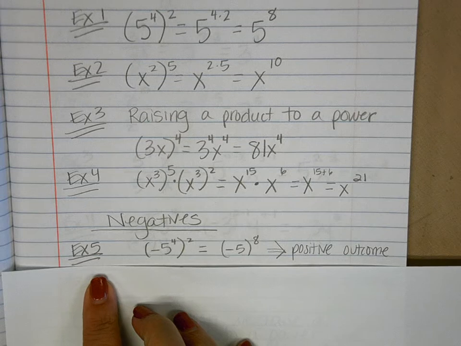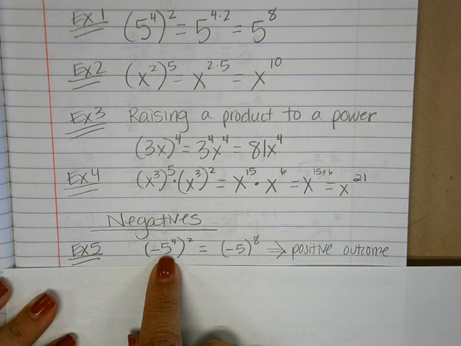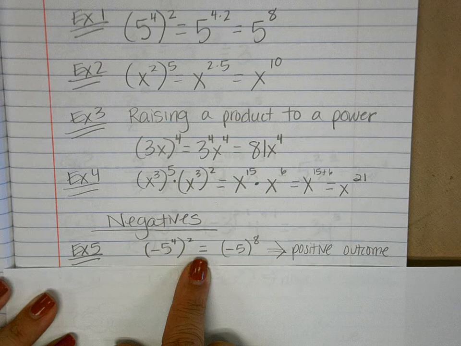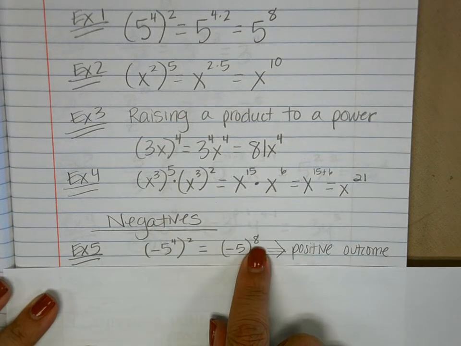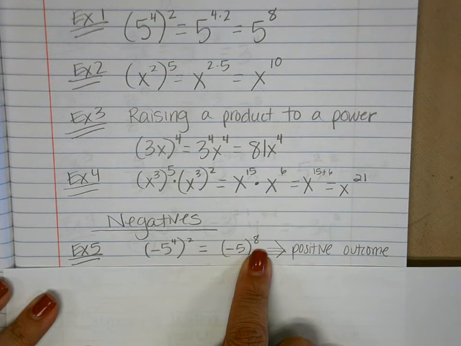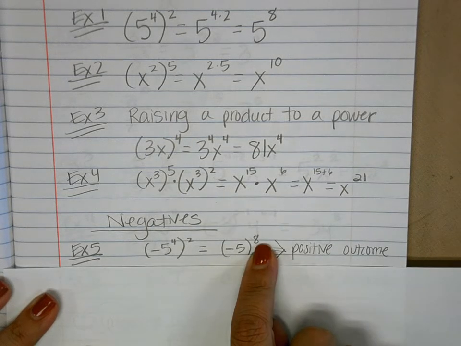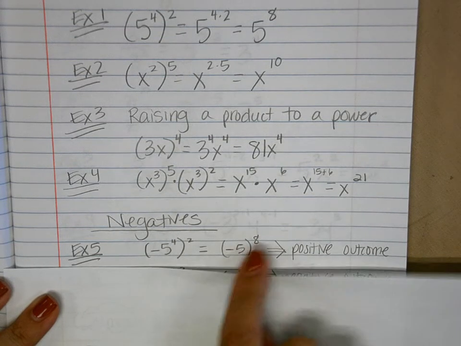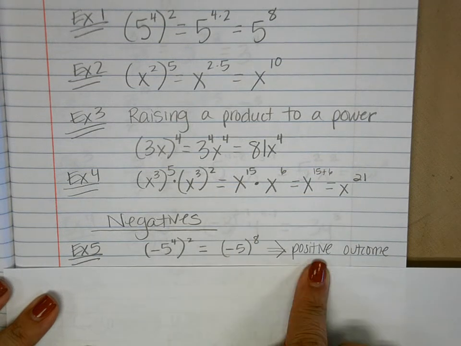So example 5, and we talked about this the other day a little bit too. If we have negative 5 inside the parentheses like this, to the 4th squared, then we just keep the negative 5, and we go 4 times 2, which is 8. So keep the negative 5, 4 times 2, which is 8. And the answer, if we work this out, will be positive, right? Because 8 is what kind of number? Even. Good. So even exponents with parentheses around the negative, that means this 8 goes to the negative 5. That will be positive.